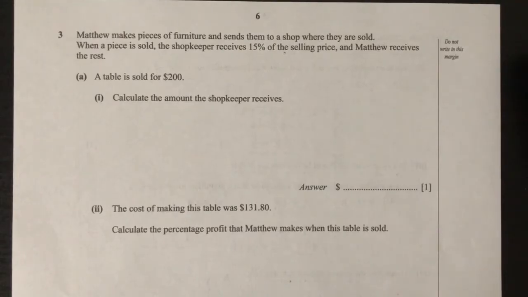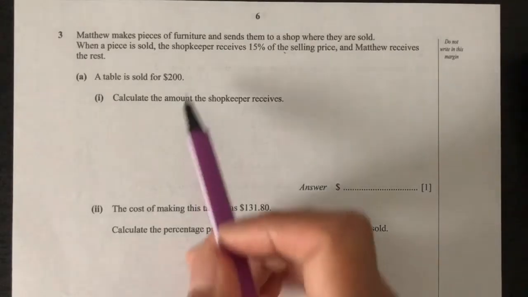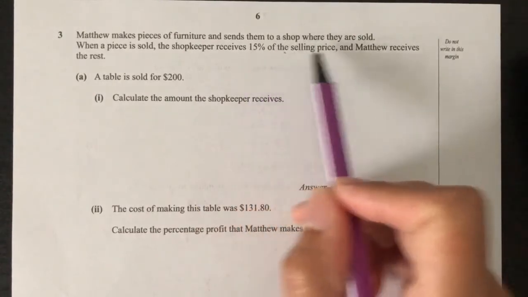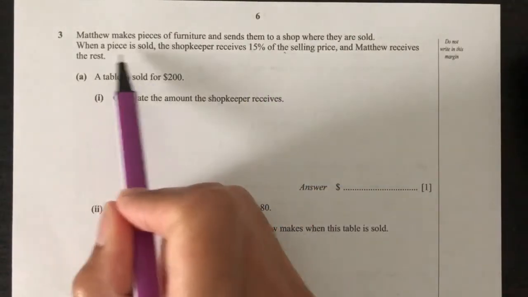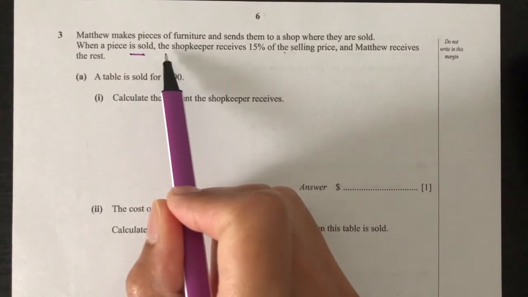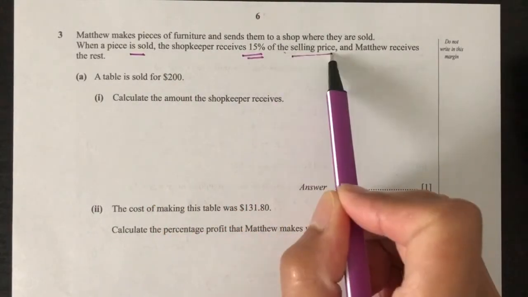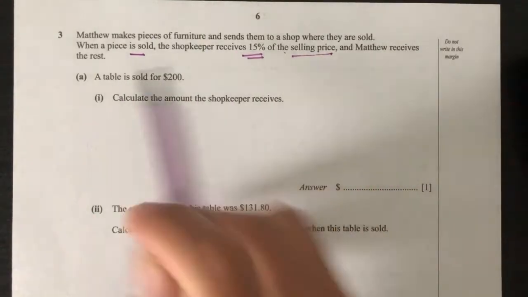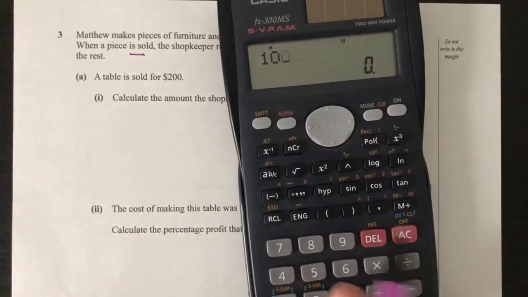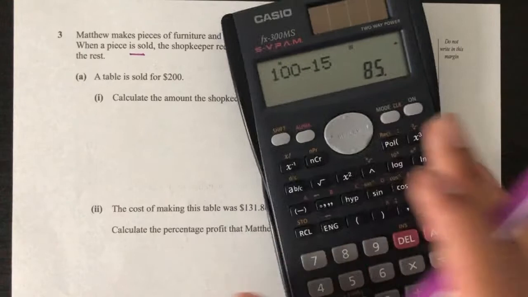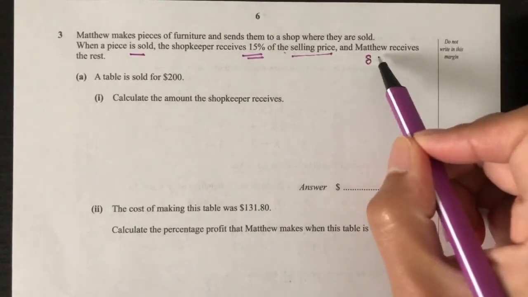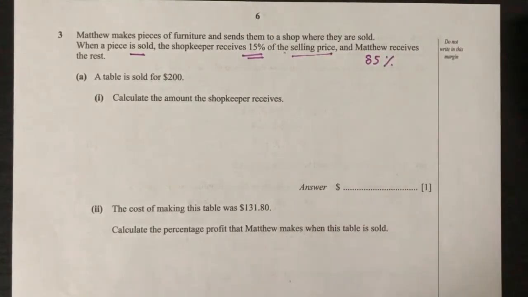And this is question number 2. Question number 3, Matthew makes pieces of furniture and sends them to a shop where they are sold. So when a piece is sold, the shopkeeper receives 15% of the selling price, and Matthew receives the rest. So what is the rest? 100 minus 15, that will be 85%. So Matthew receives 85% of the selling price.